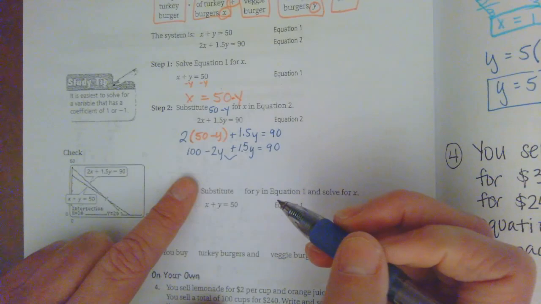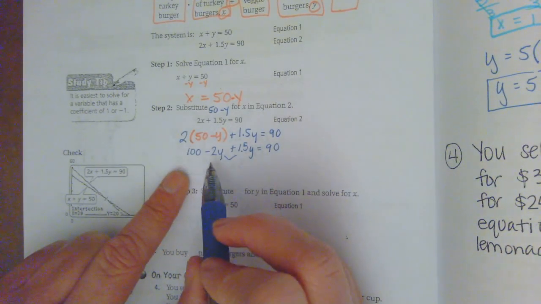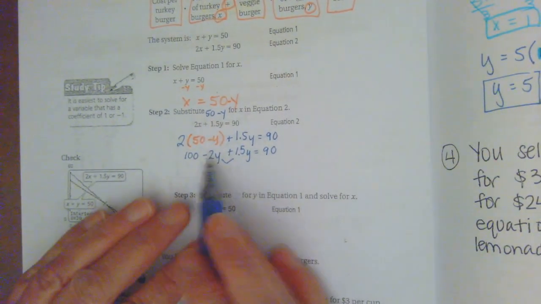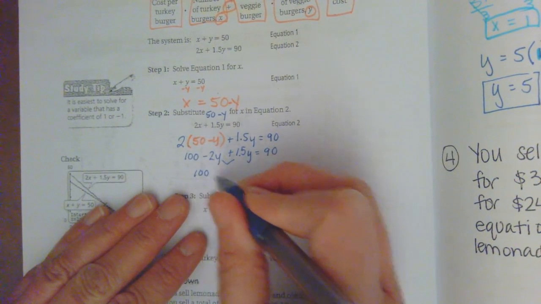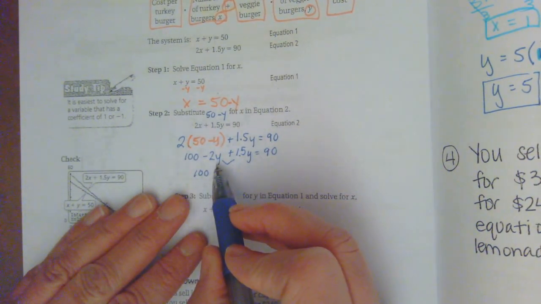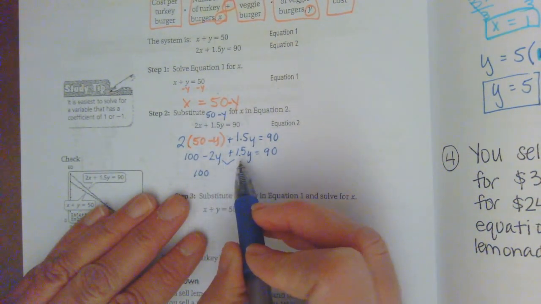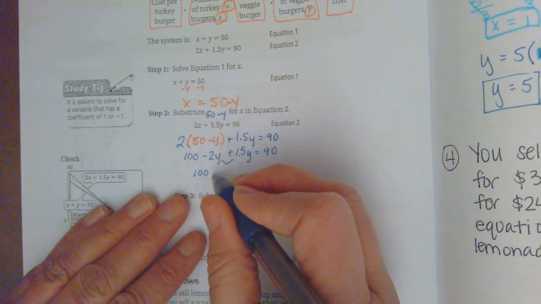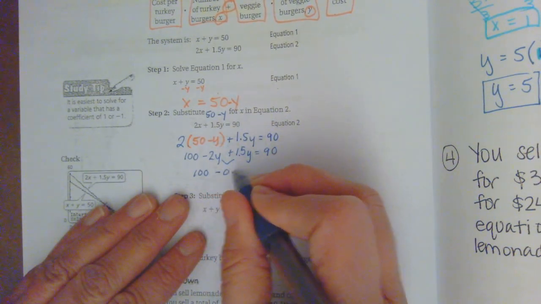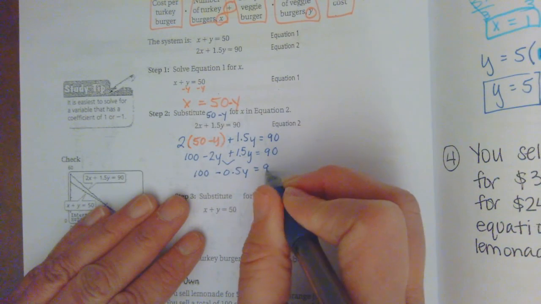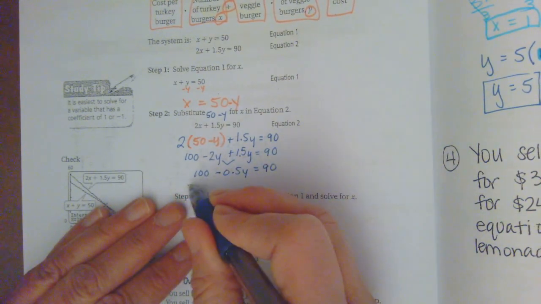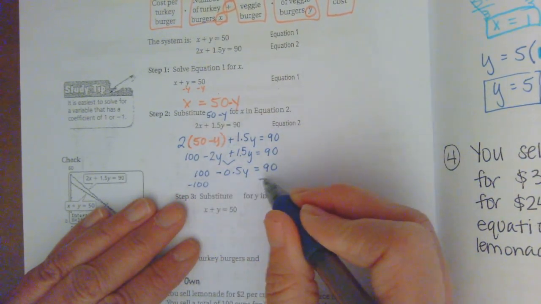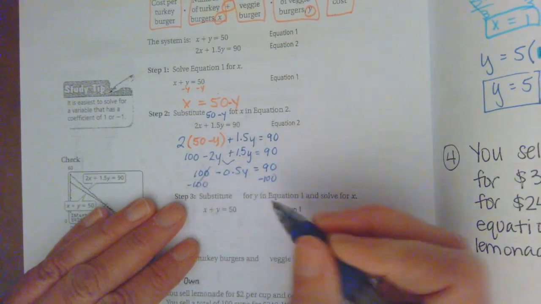So I'm going to combine the Y's. So we get 100, and then -2Y and 1.5 Y is -0.5 Y equals 90. So now let's subtract and get the 100 off here and put it over here.